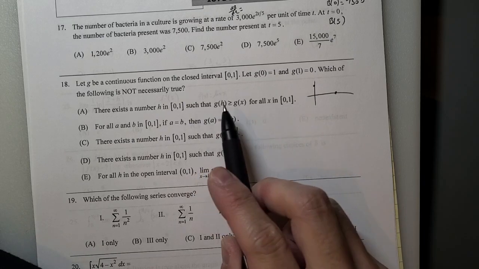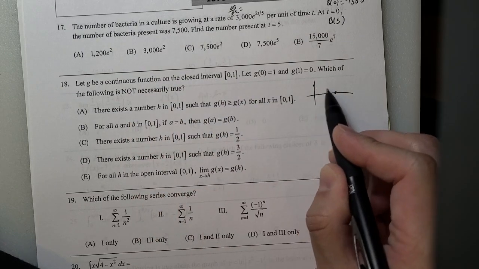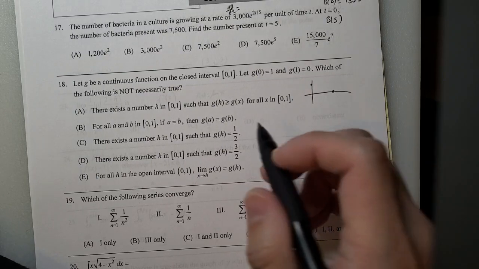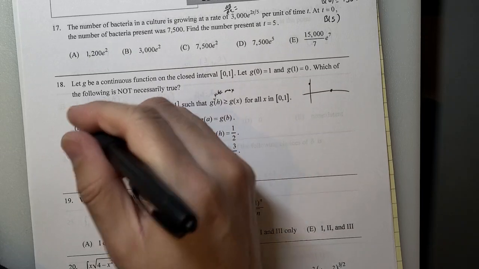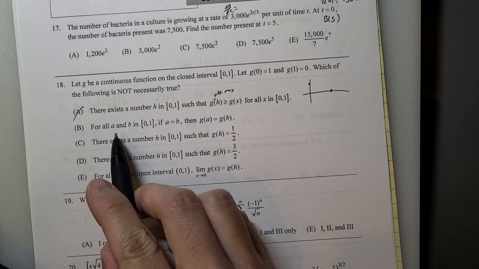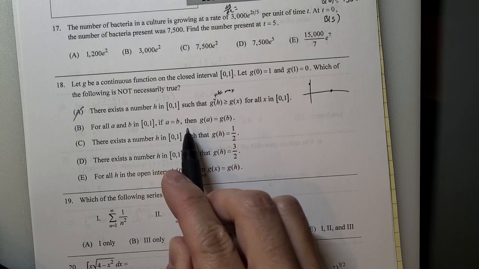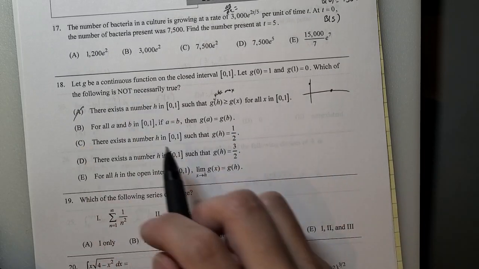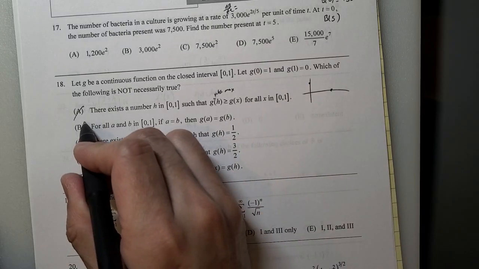This is just the extreme value theorem, okay, since it's continuous everywhere. It's going to have a value everywhere in between these points. There has to be some point where it's the absolute max. That's what this is saying. This is absolute max. This is true. Okay, so we eliminate that. For all a and b in the interval 0 to 1, if a is equal to b, then g of a is equal to g of b. Okay, this sounds true. And since g is continuous, then this should be true. Okay, so we eliminate that.